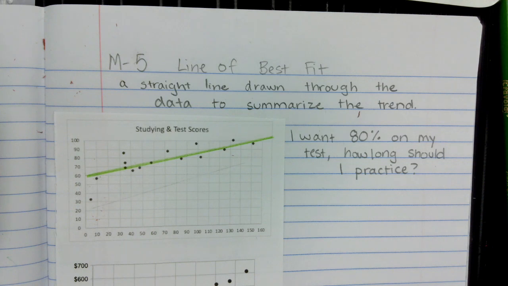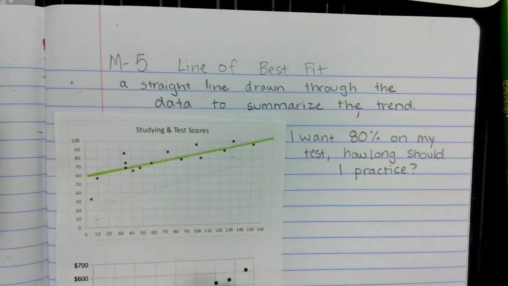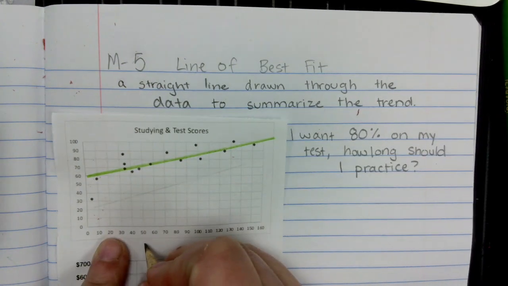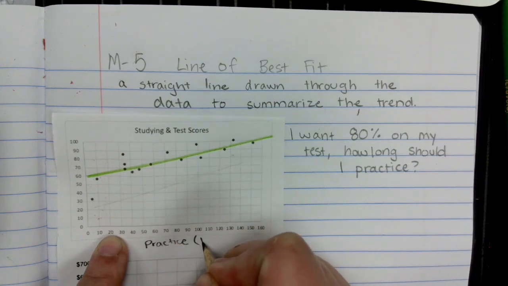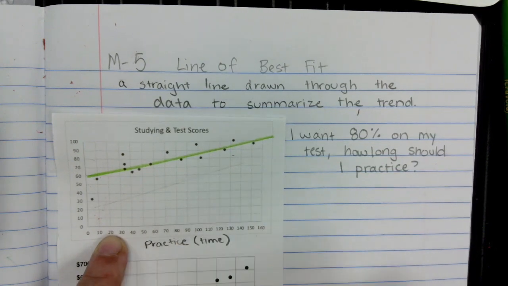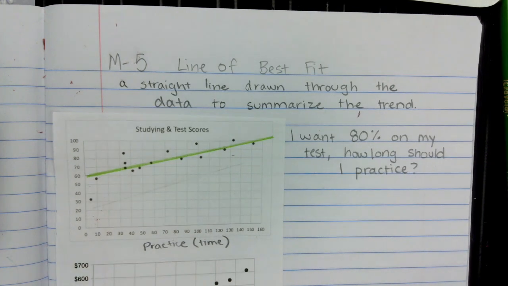Yep, this was our minutes, so this was our time practiced. And what was on the y-axis? Our test grade, and we measured that with percent.